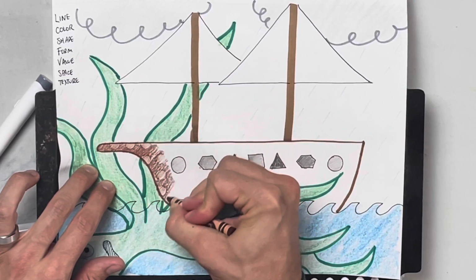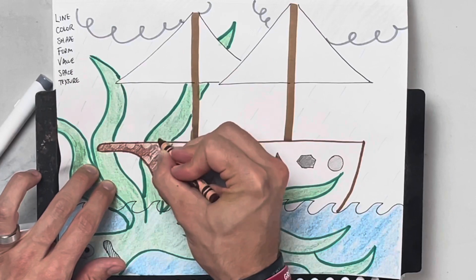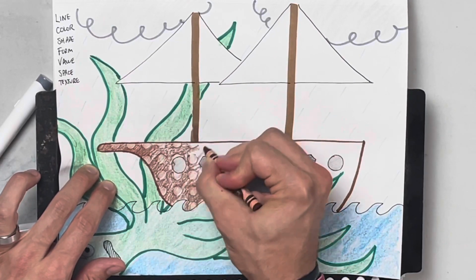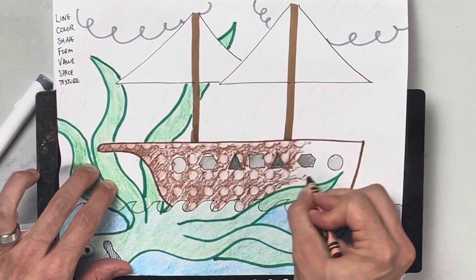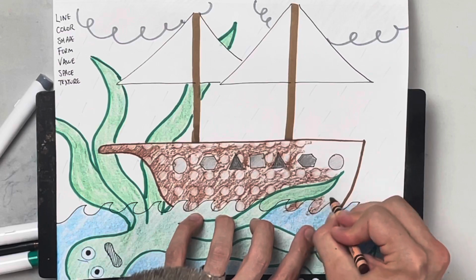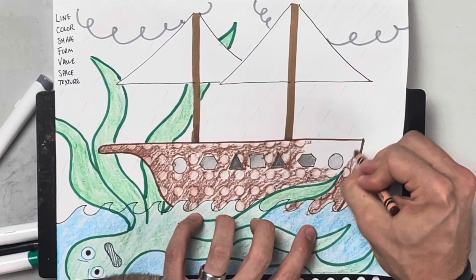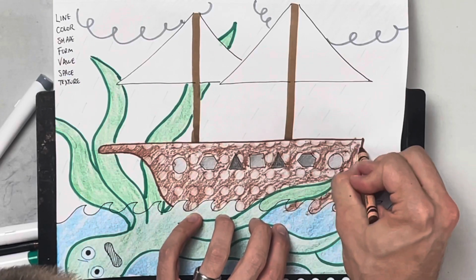Now for this one, I put a texture plate underneath the drawing while I color in the ship. So that's going to give it the texture. So that only leaves space and form left for me to try and accomplish during this drawing. Texture plates work really well with crayons.